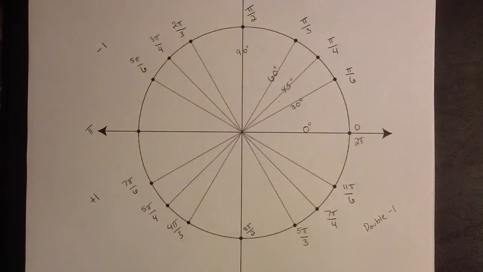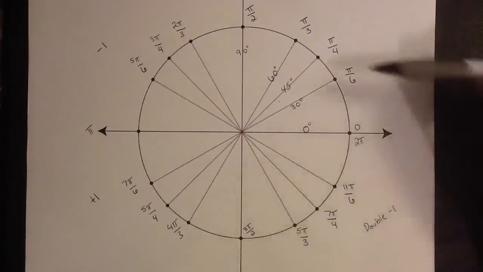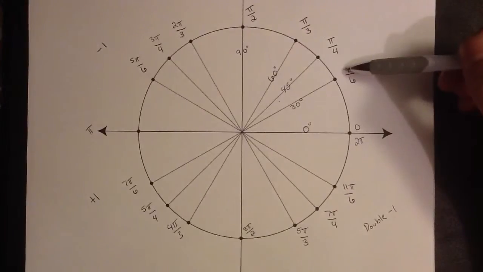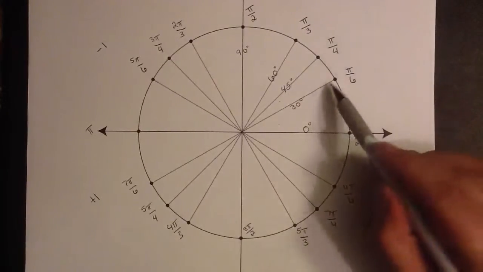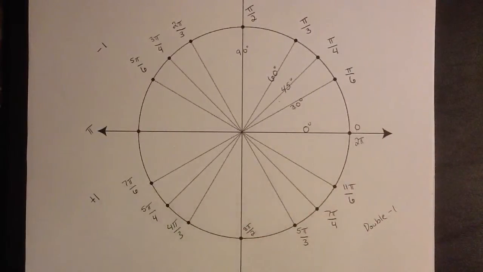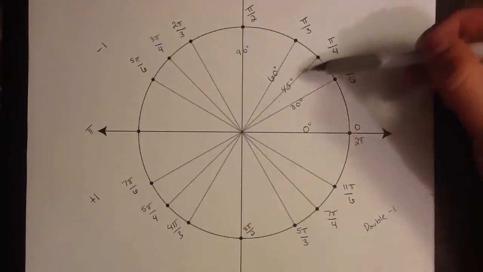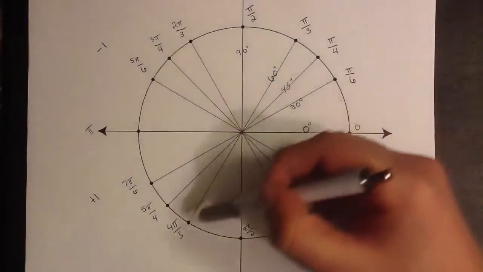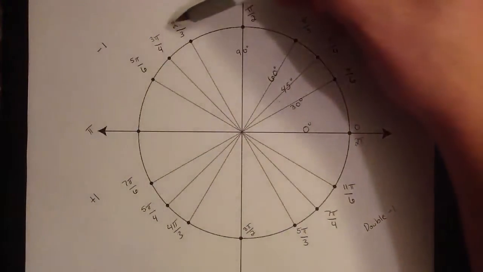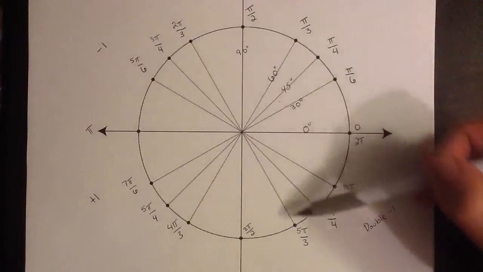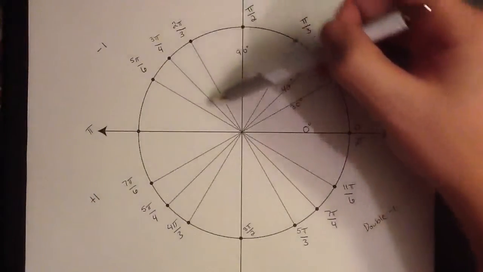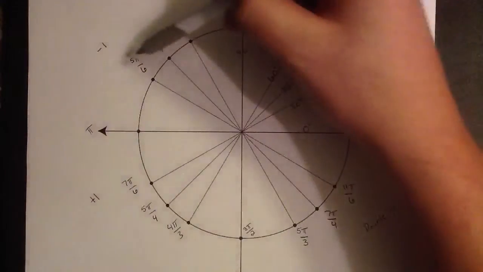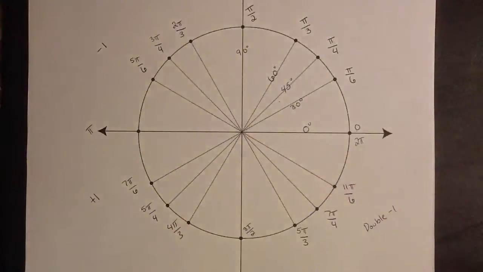One other last trick I'm going to show you, and this is the one that people really like. Picture a little 1 in front of this pi. 1 plus 6 is 7. 1 plus 4 is 5. 1 plus 3 is 4. Works here too. 2 plus 3, 5. 3 plus 4, 7. 5 plus 6, 11.